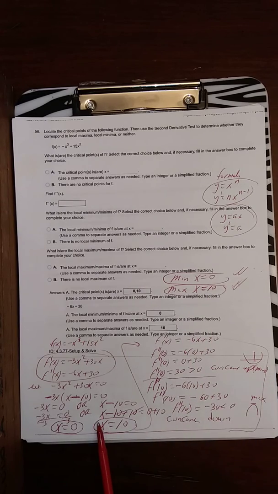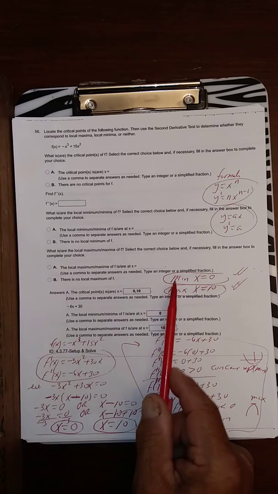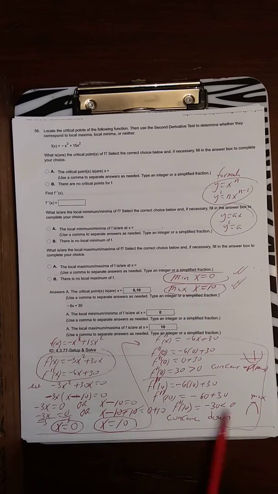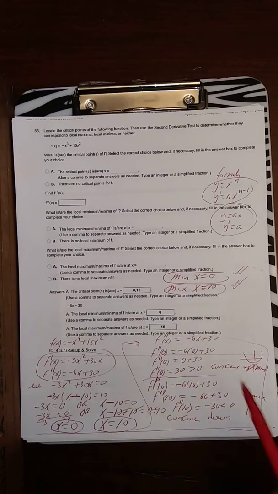Let me see. And max. No. Let me see. What do we have? Oh, min. Yes, min. Min, x equals 0. And we have a max at x equals 10. There they are. Right there.